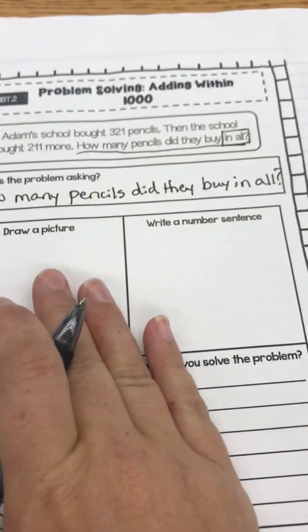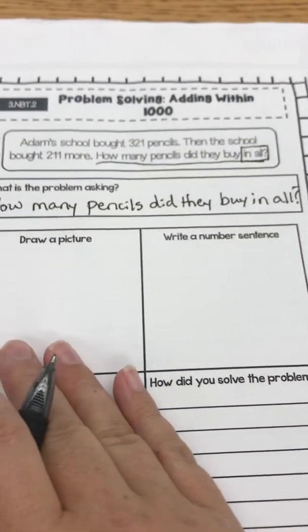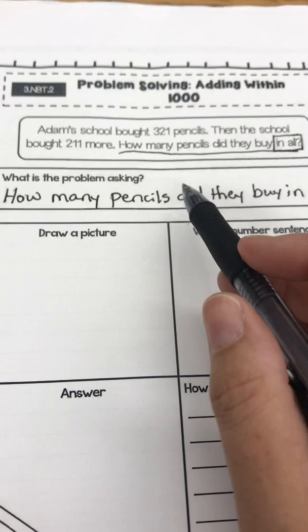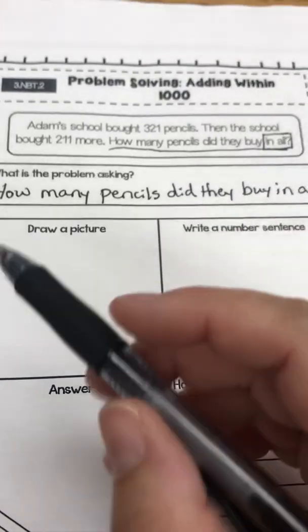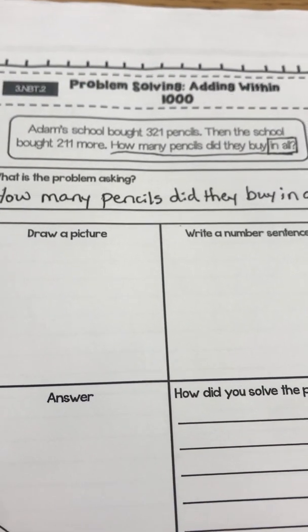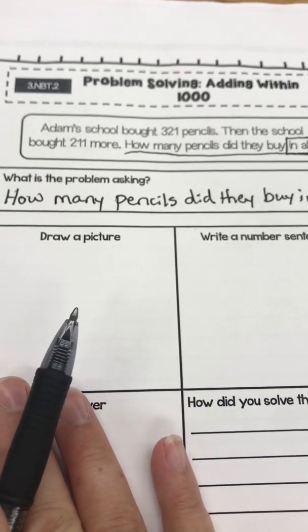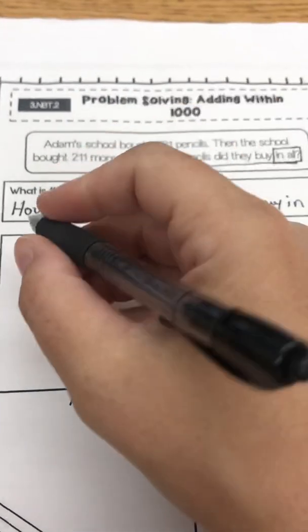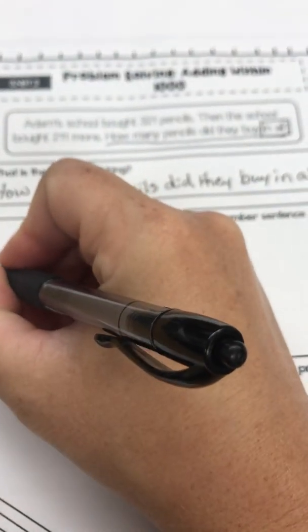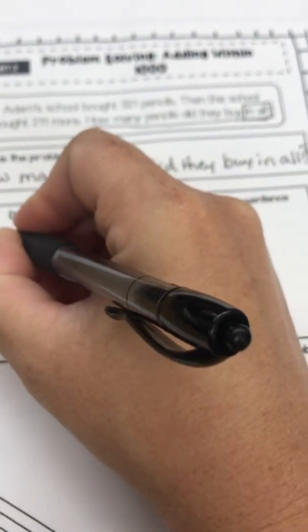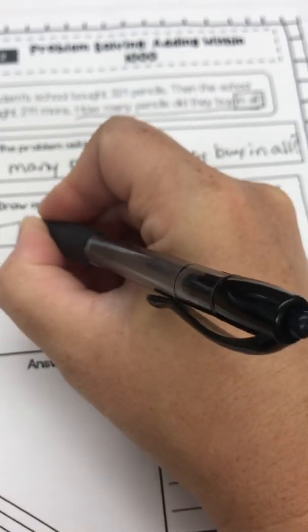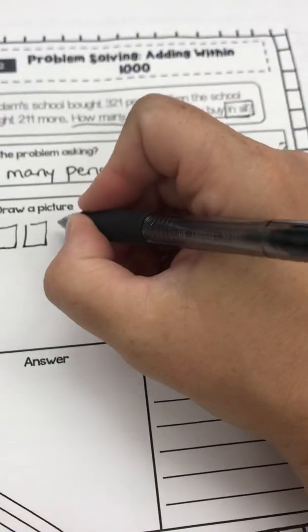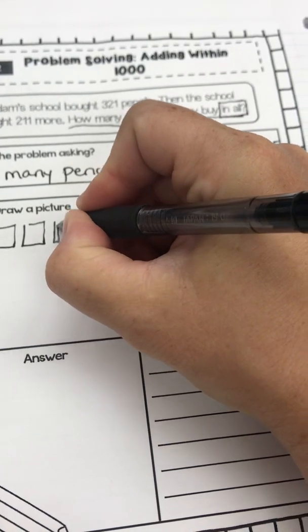Draw a picture. Okay, so on my picture, I'm going to draw out my pencils, just kind of like we did over here, but we're going to use base 10 blocks to draw them. So let's draw our 321. That means I need 300s. Those are my big squares. Okay. I need 20. Those are my sticks.